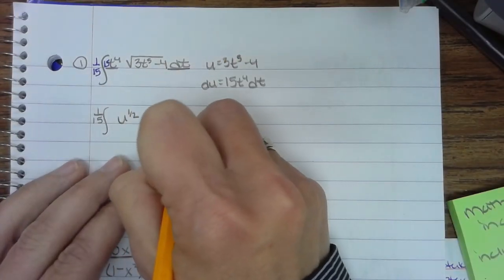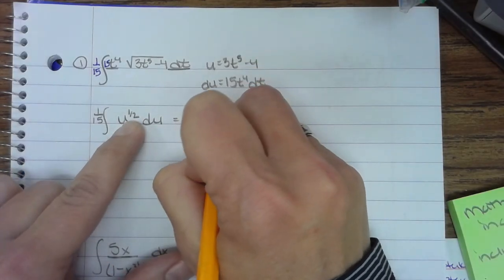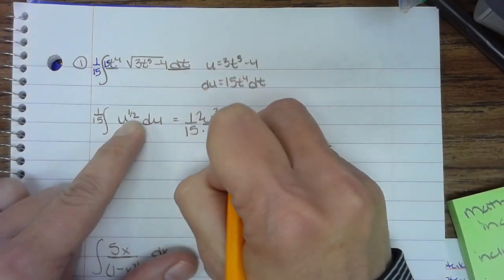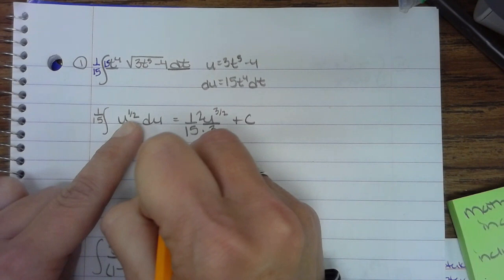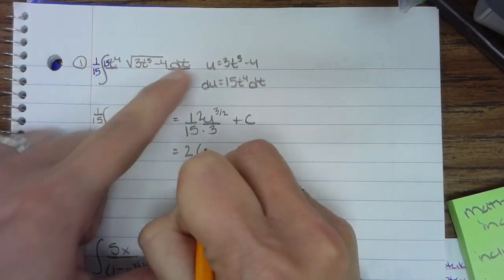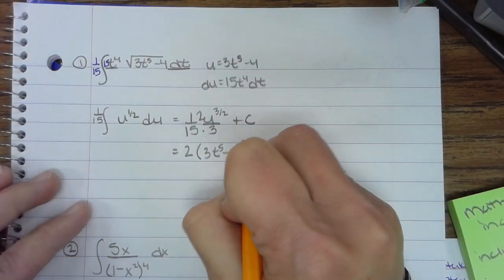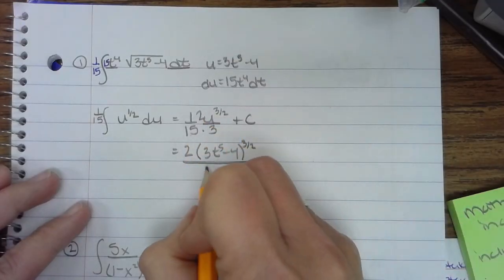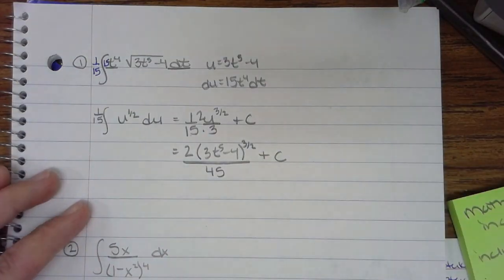All right. So when I integrate it, 1/15th, u, add 1 to 1 half, so I get 3 halves. Divide by 3 halves, like that. Don't forget plus c for your indefinite integrals. So here, I'm going to have 2. I can go ahead and replace u: 3t to the fifth minus 4, use parentheses, raised to 3 halves, all over 15 times 3 is 45. And then again, don't forget plus c.